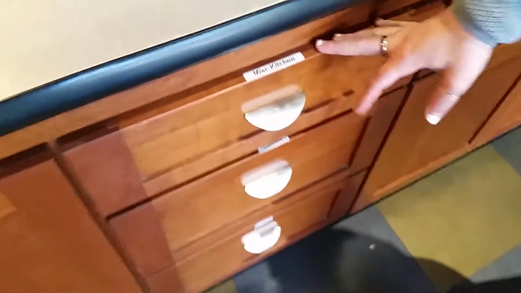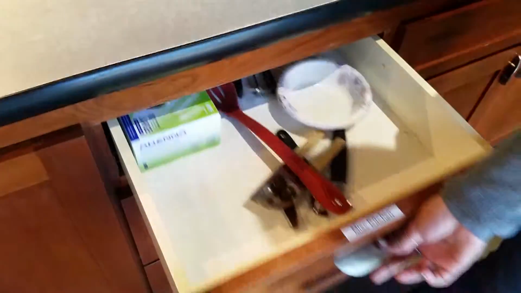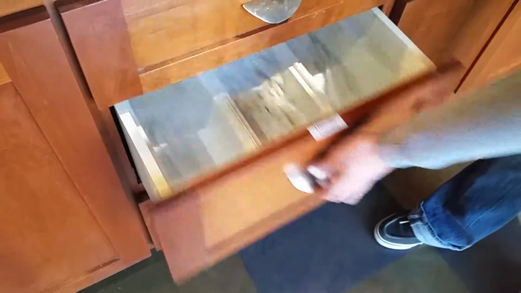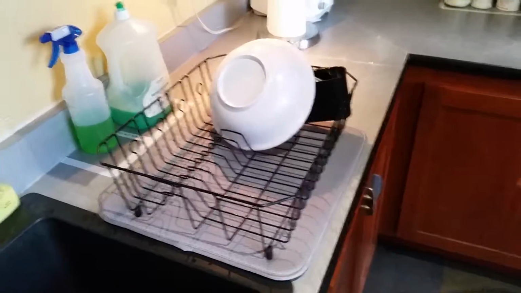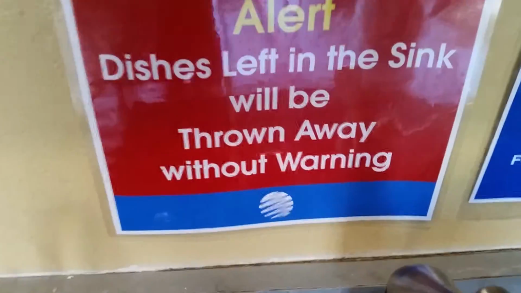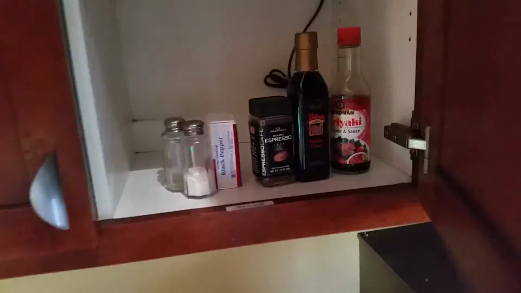So as you can see, we have where our miscellaneous kitchen utensils go, and then our utensils, and everything's labeled. And then here we have our first aid kit. As you can see, it's labeled. And our surface cleaner and our dish soap, along with the drying rack and something to keep it so it doesn't get everywhere. And then here we have all of our seasonings. As you can see, that's labeled as well.